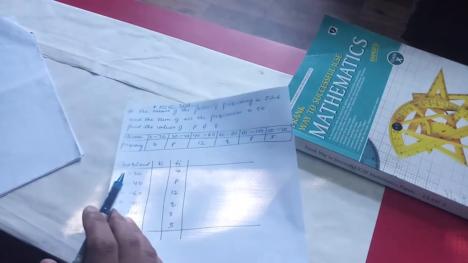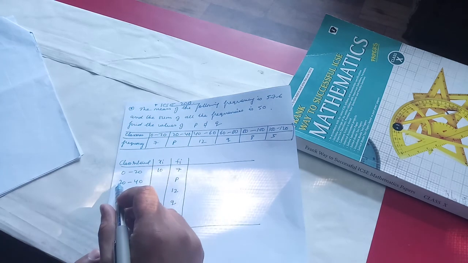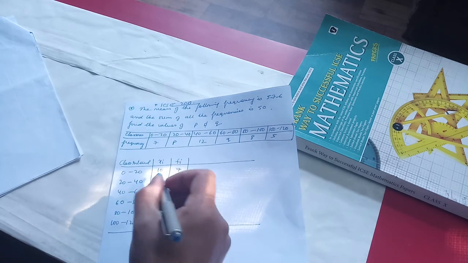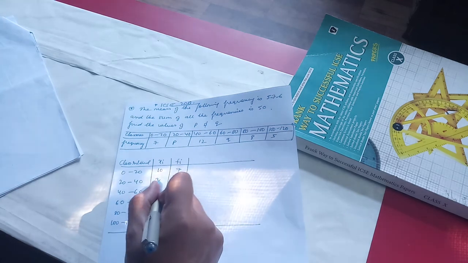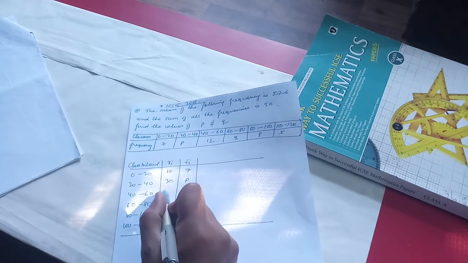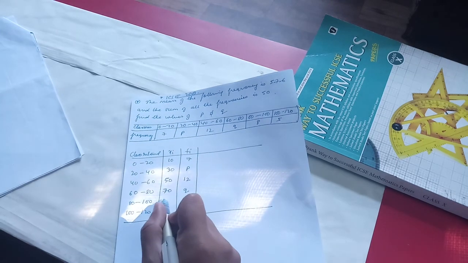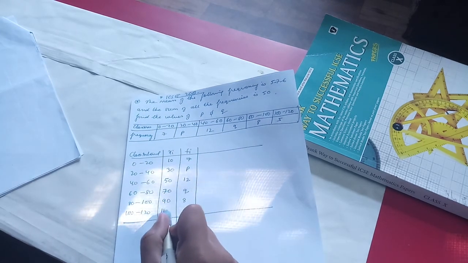First of all we start by filling in the class mark. It is very simple. 20 plus 0 is 20, divided by 2 is 10. 20 plus 40 is 60, divided by 2 is 30. Now see the pattern, see the gap, 10 plus 20, so you go on adding 20: 50, 70, 90 and 110.